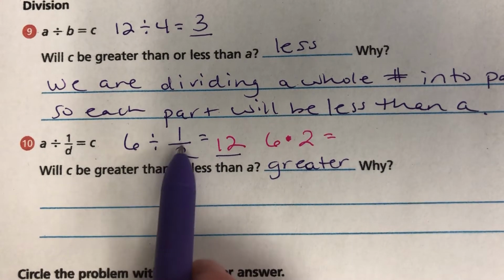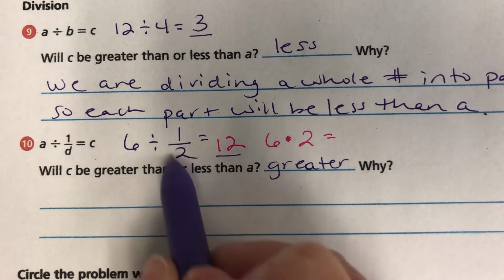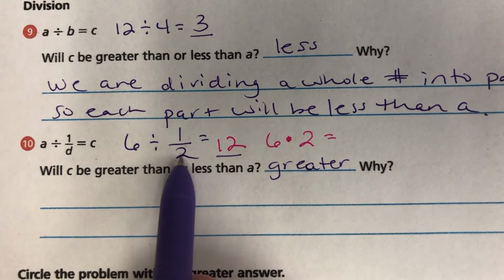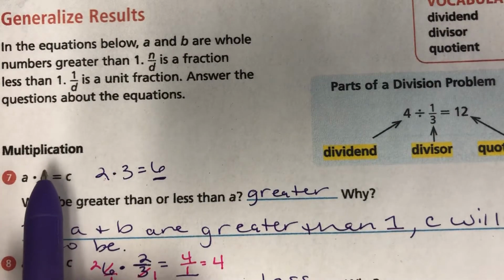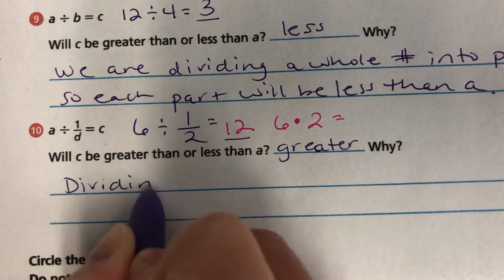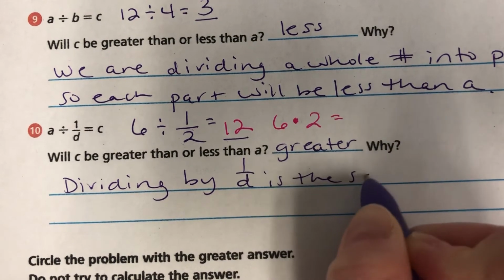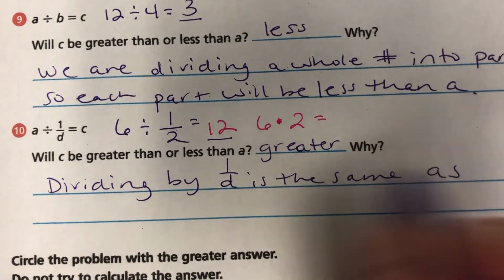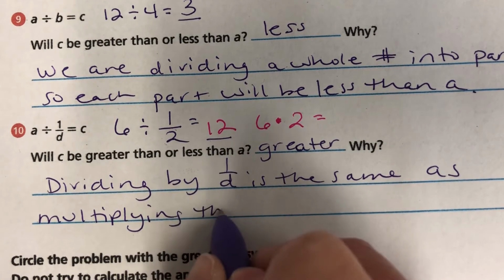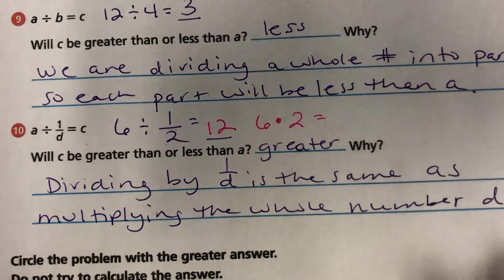So why does this happen? It happens because dividing by 1 over D is the same as multiplying by the denominator, right? And if you multiply 6 by a whole number, you're going to get something greater. We saw that right up here. So why will C be greater? Because dividing by 1 over D is the same as multiplying the whole number D. All right?